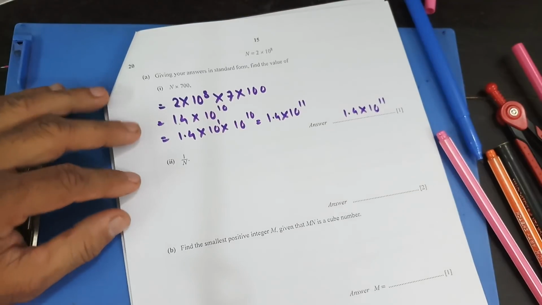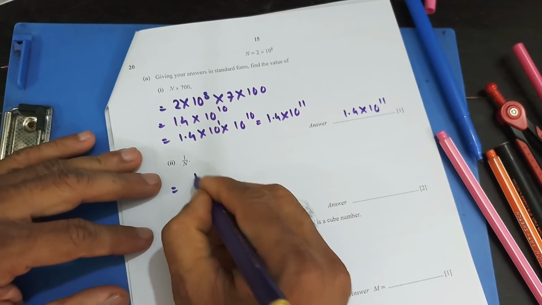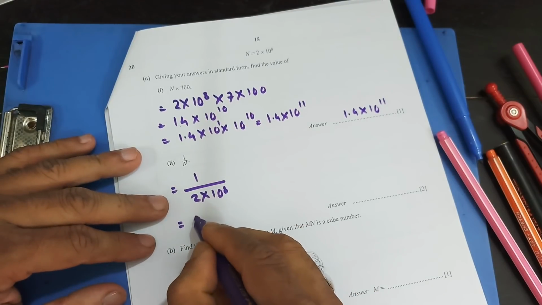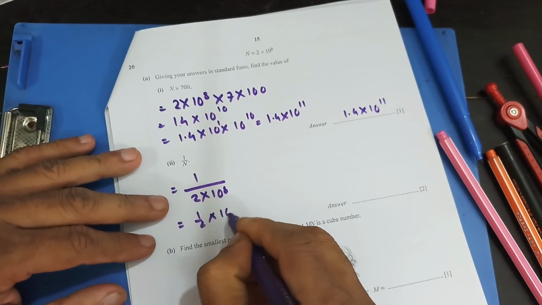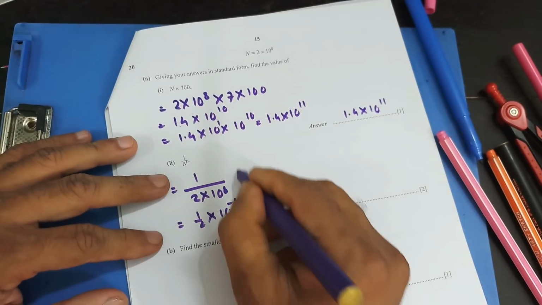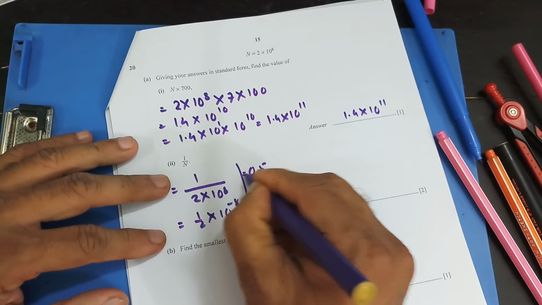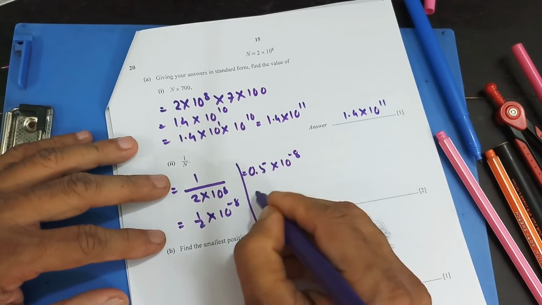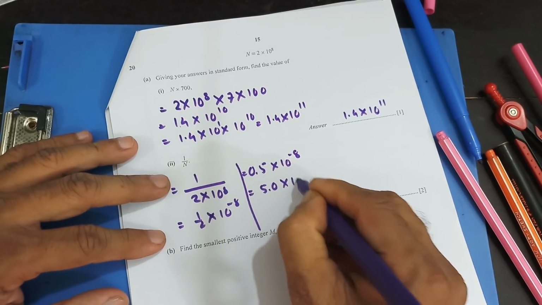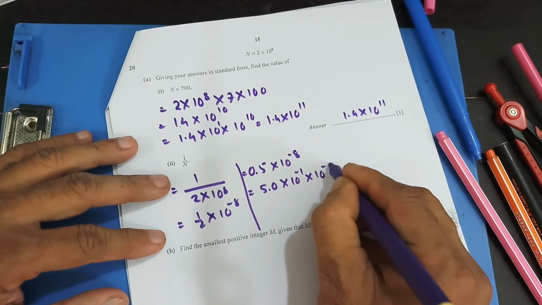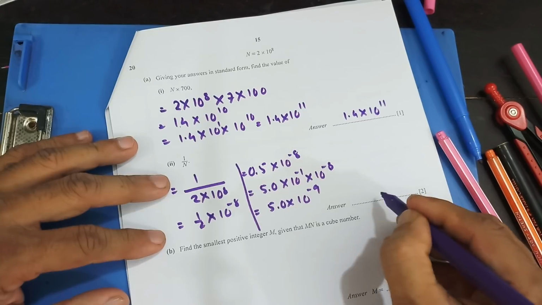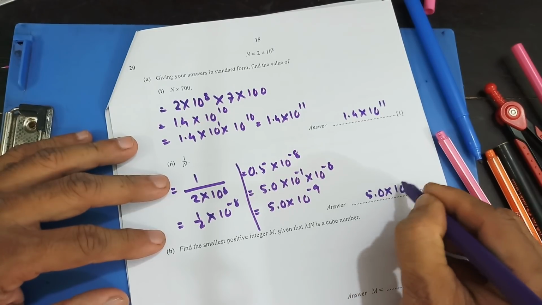So that one is done. Now 1 by n. Now n is 2 times 10 to the power 8. Now we know that it is a half, and from the denominator, if we take the power to the numerator, it is going to be minus 8. This is going to be 0.5 times 10 to the power minus 8, and this can be written as 5.0. Since the point is going that side, it's going to be 10 to the power minus 1 times 10 to the power minus 8. So the answer is going to be 5.0 times 10 to the power minus 9.